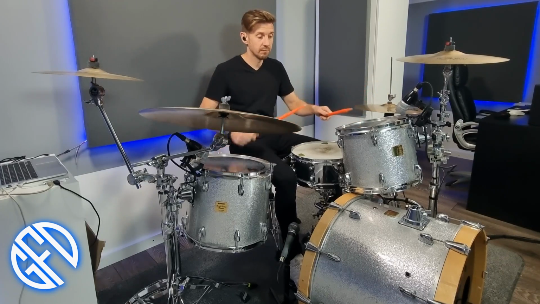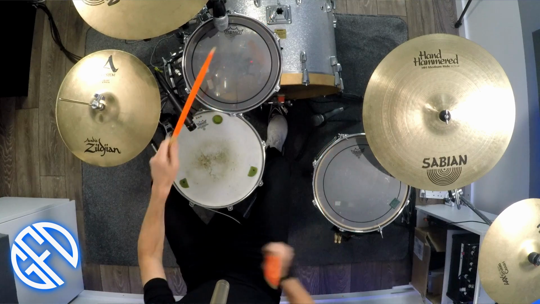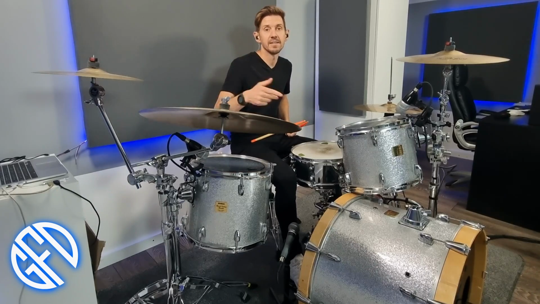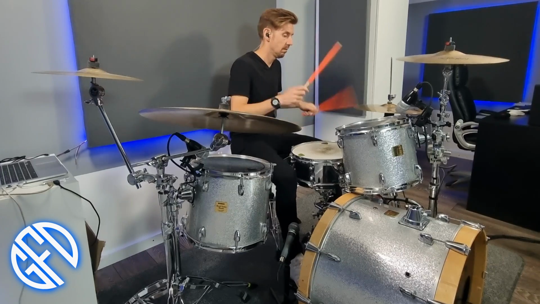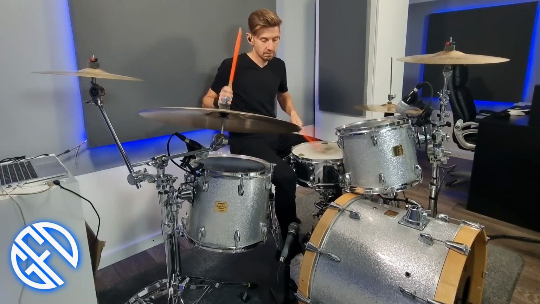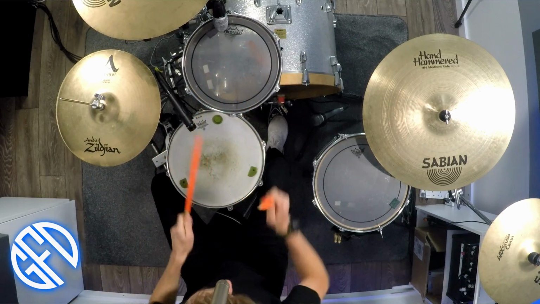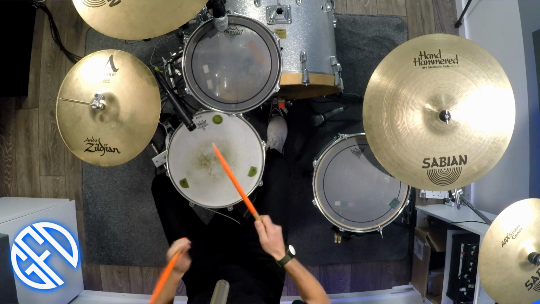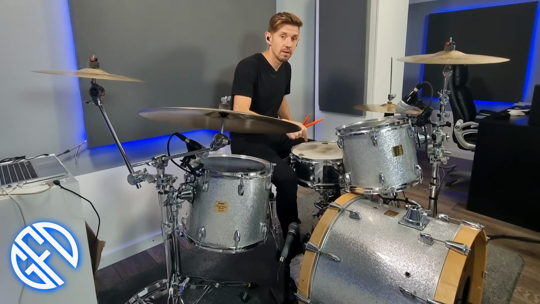Next time I might try something different. I could hit something different every time. As long as I'm counting to 16, ideally saying 1 E-ander, 2 E-ander, 3 E-ander, 4 E-ander, then anything is going to go. So that's a 16th note groove with a 16th note fill.